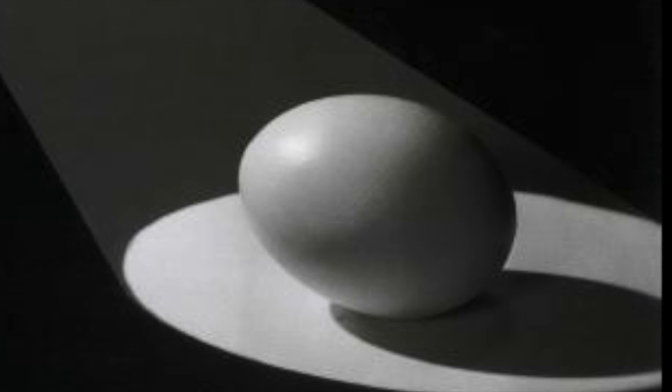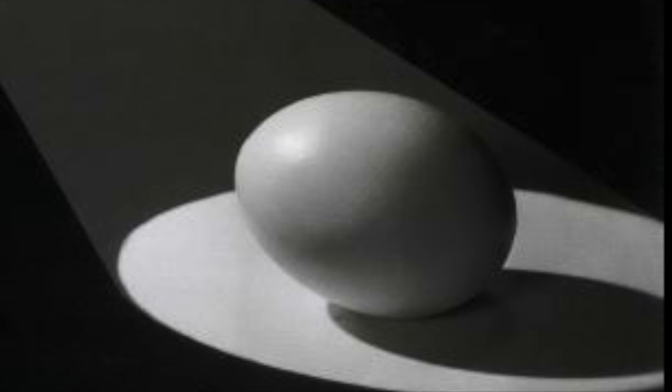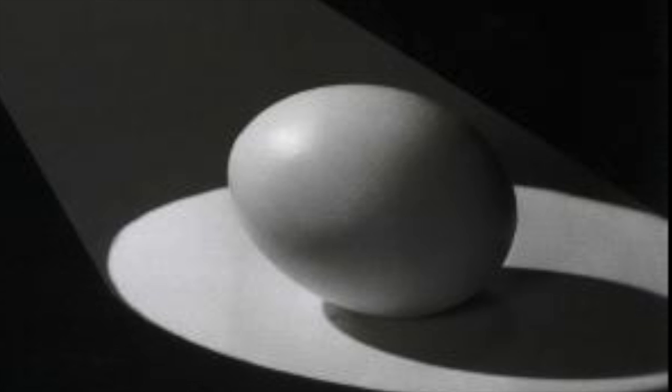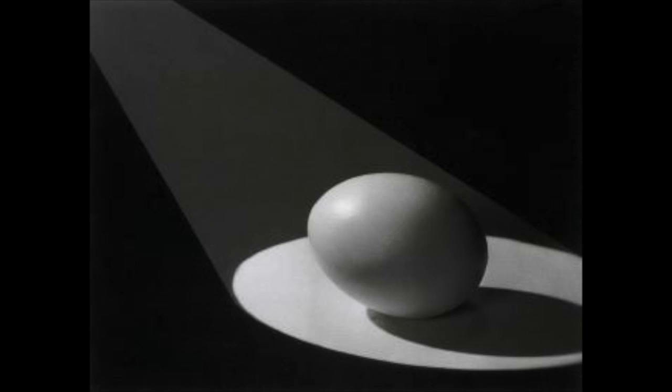Egg in Spotlight was photographed during the height of World War II, at a time when the outcome of the war was uncertain. Amid the chaos of war, Outerbridge created a serene focus on an object that evoked simultaneous associations with myth and reality, birth, regeneration, perfection of both shape and nutrition.